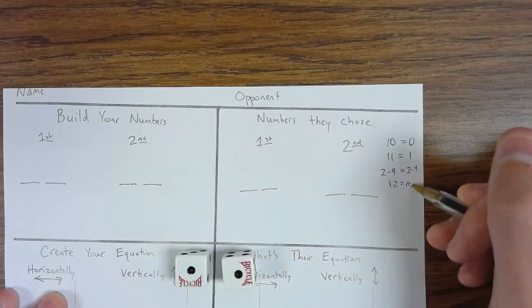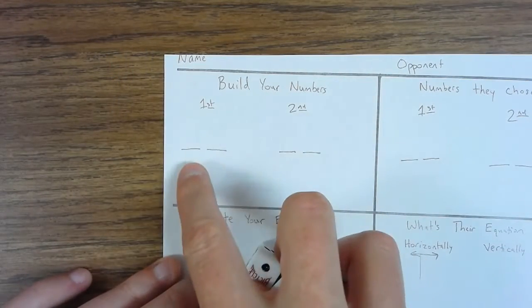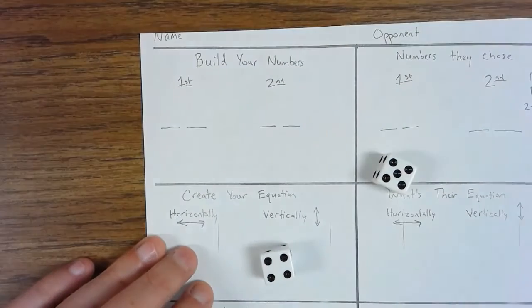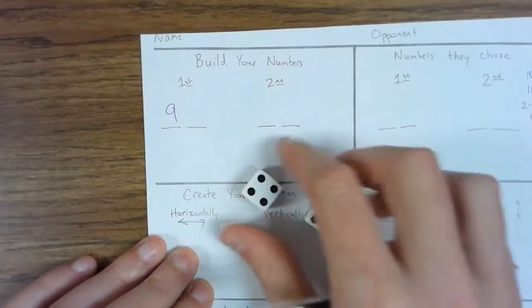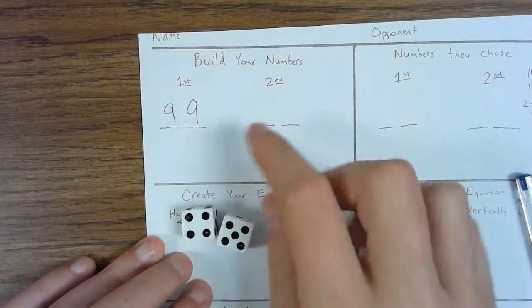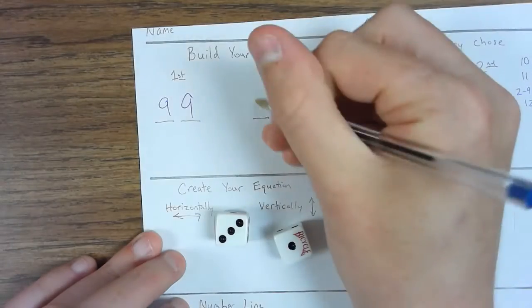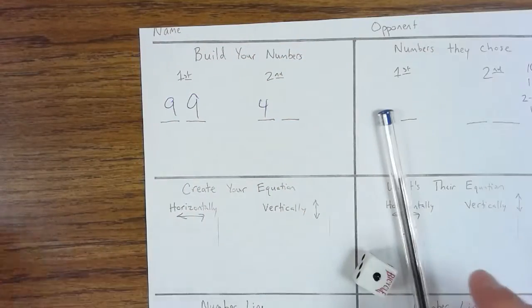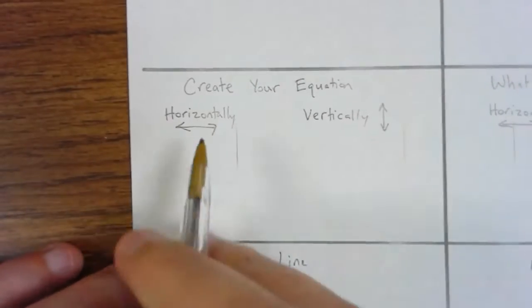So re-roll. Okay? Alright, so the way that it would work is I'm going to roll to build my numbers. So I've got two numbers I'm going to build. Both have a tens place and a ones place. So I'm going to roll for my tens place. I get a 9. So 9 tens and 9 ones. Now, if I get the same number, I'm going to re-roll. So I'll try again, but let's see. I got a 4 tens for my second number, and 6. So 46.